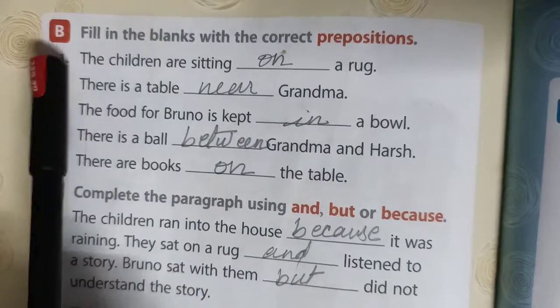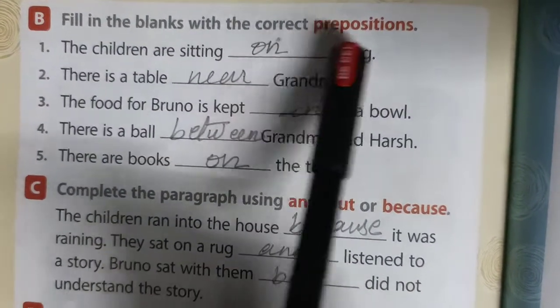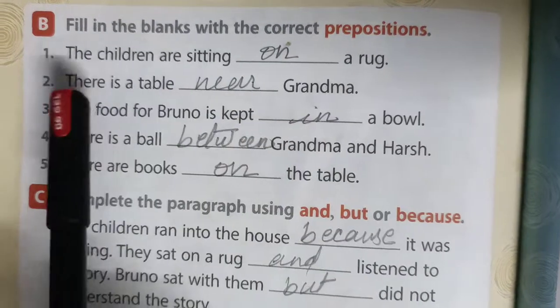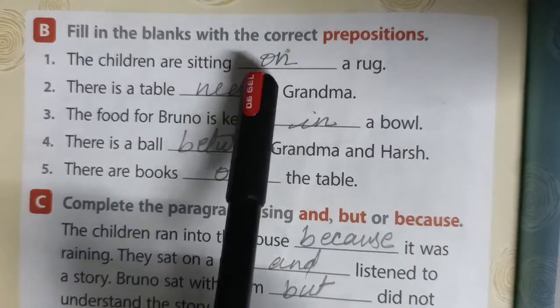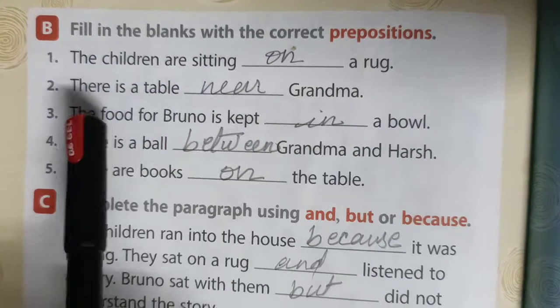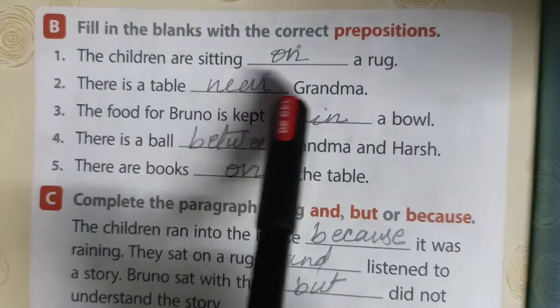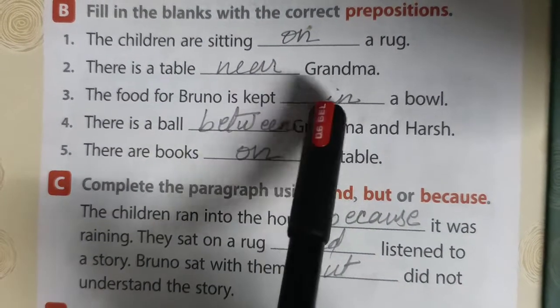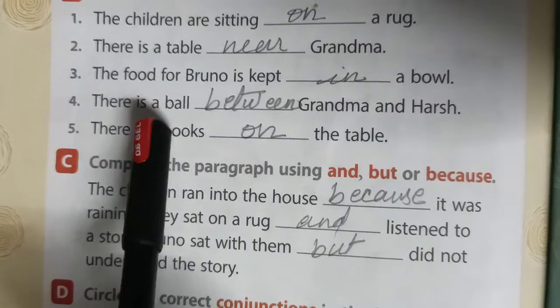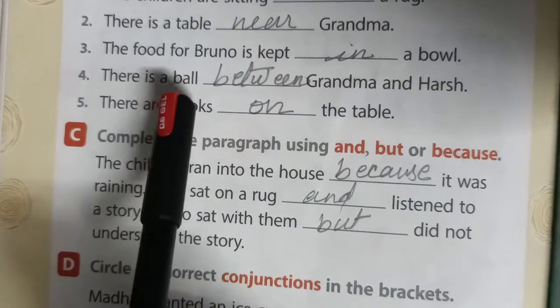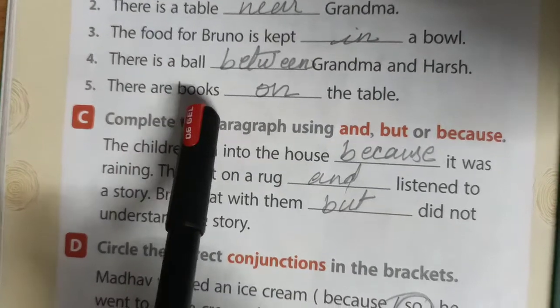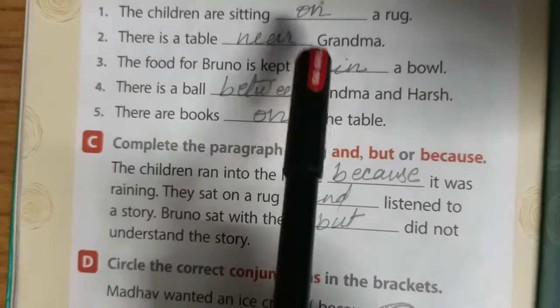See, B. Fill in the blanks with the correct prepositions. See the prepositions. The children are sitting on a roof. There is a table near grandma. The food for Bruno is kept in a bowl. There is a bowl between grandma and Harsh. There are books on the table. It is prepositions only. Okay.